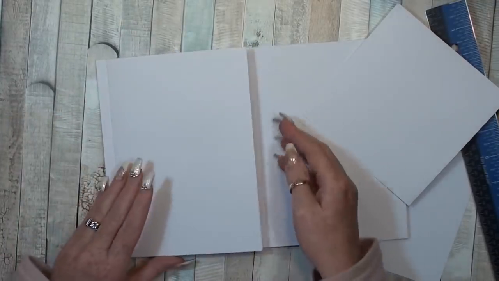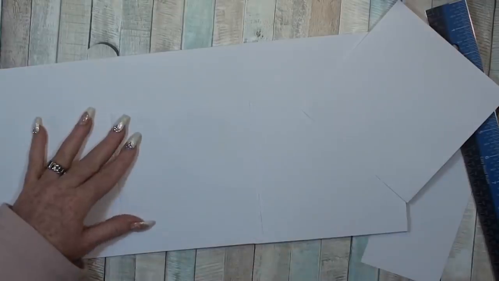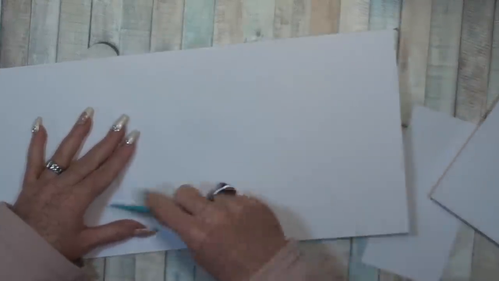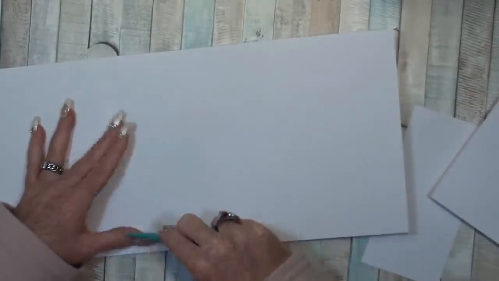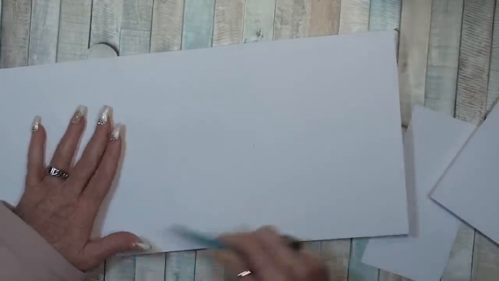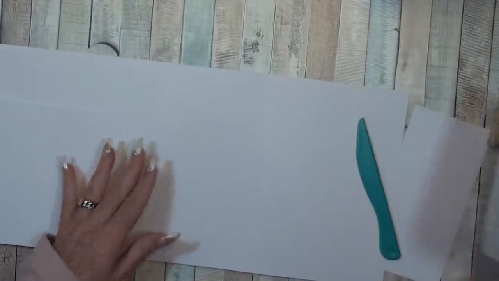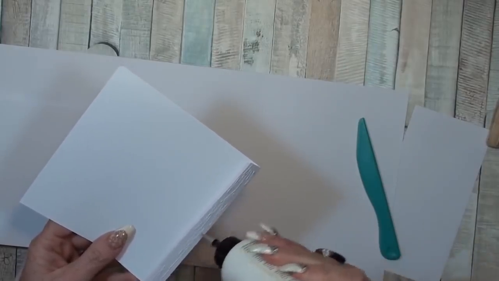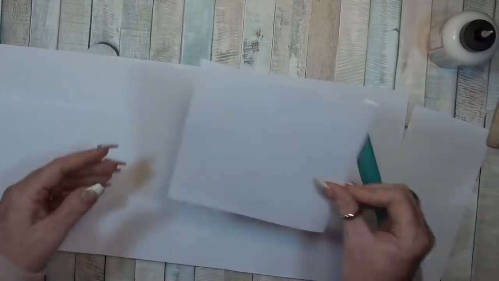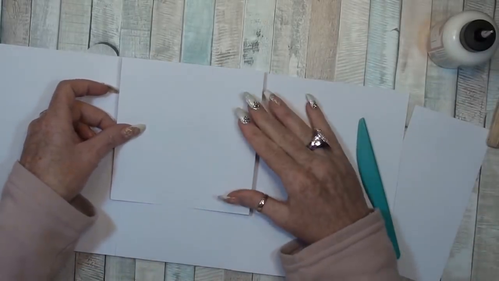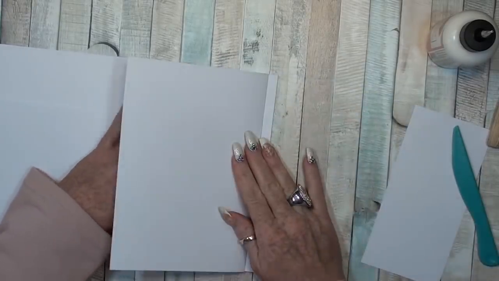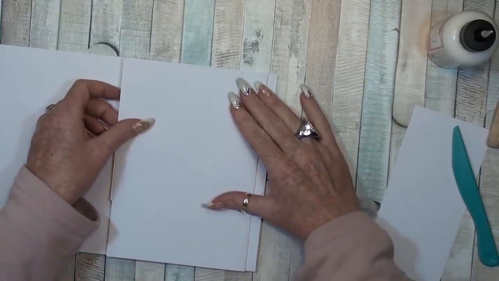Just a little. Where is my, here it is. Okay, and then the other one, we're just going to make it on the other side. We're going to do this on this side, just because we can.